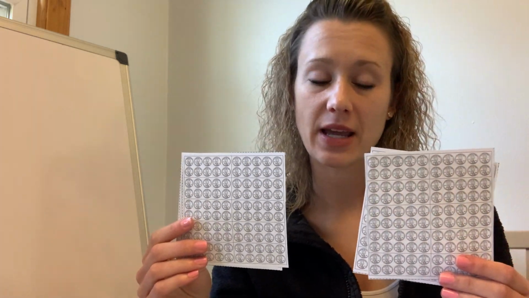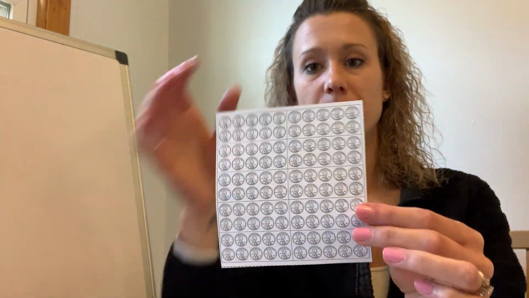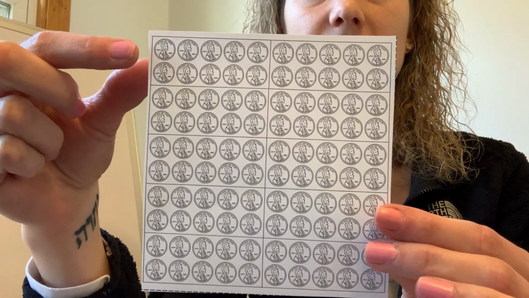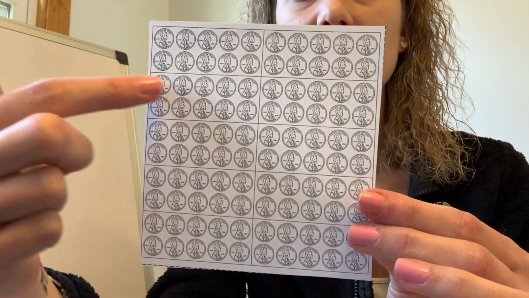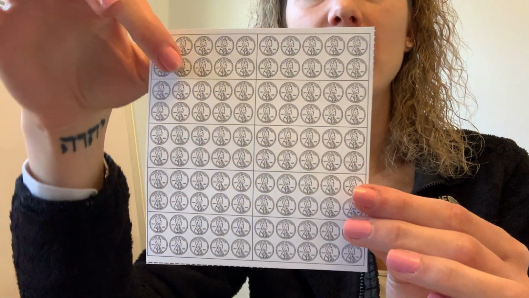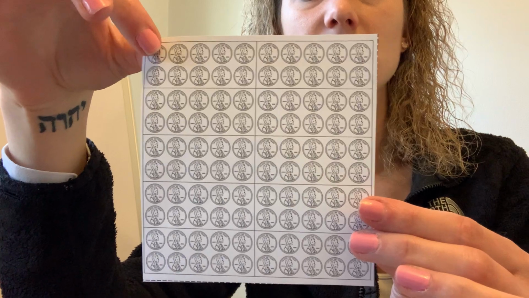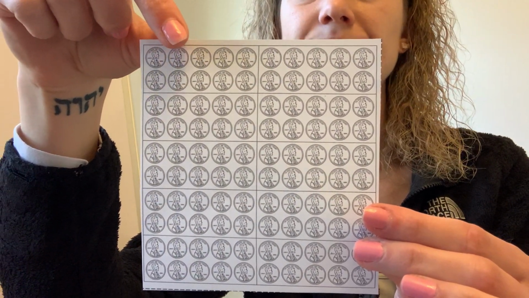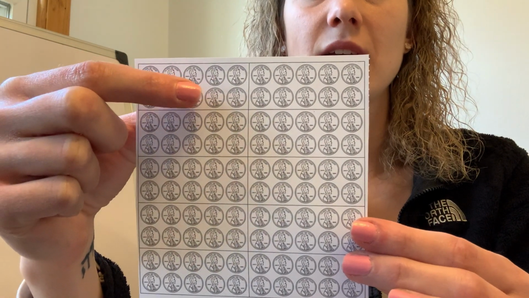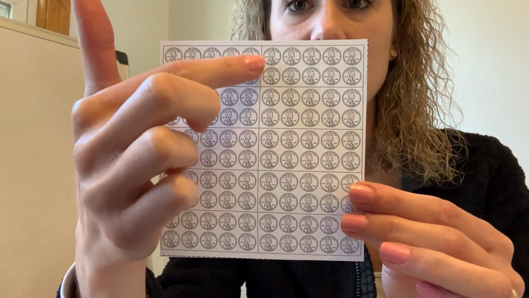You will see in your packet papers that have these 100 penny charts. So I just want you to look here for a second. I know it's kind of hard to see with the camera, but there are lots of little rectangle boxes all over this paper. I want you to count with me how many pennies are in this little rectangle box. Okay, count with me. Ready? Go. 1, 2, 3, 4, 5. Now we go down here. 6, 7, 8, 9, 10. All right, so there are 10 in a box.